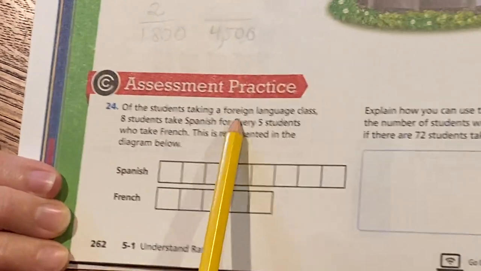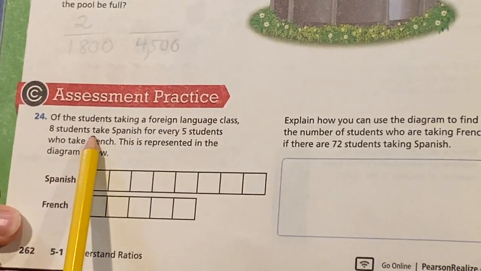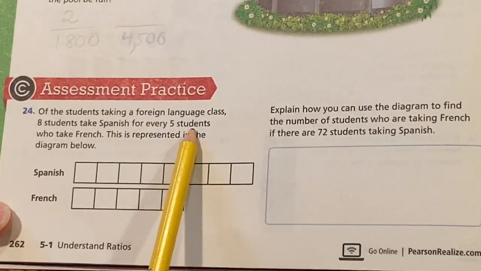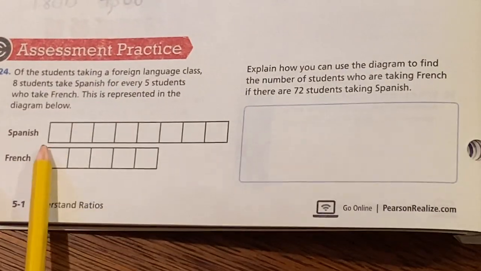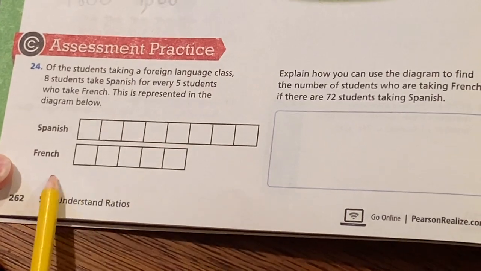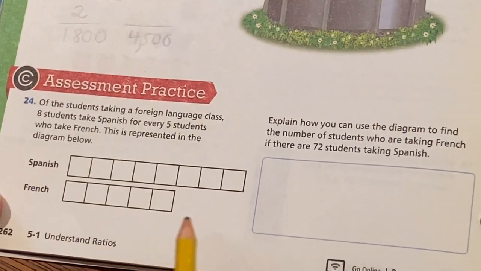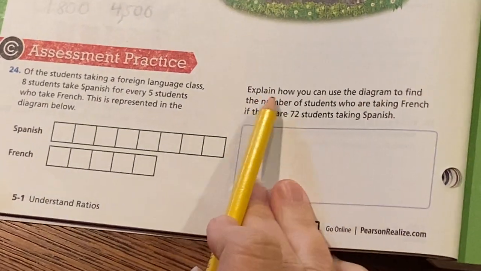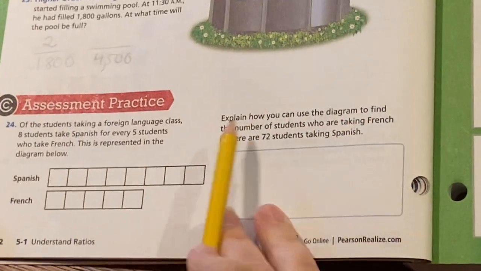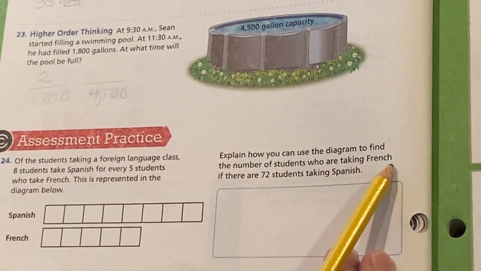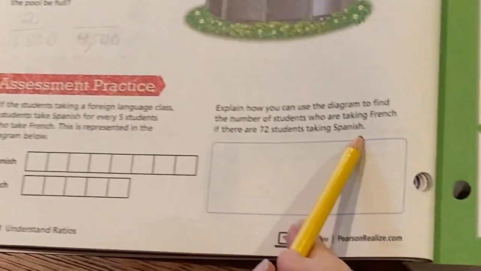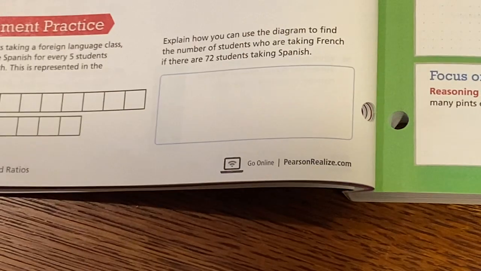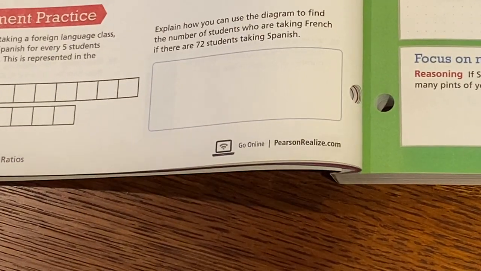Now let's look at these last couple of problems. Of the students taking a foreign language class, 8 students take Spanish for every 5 students who take French. This is represented in the diagram below. Okay, so there's Spanish, there's 8, and French, 5. All right, now explain how you can use the diagram to find the number of students who are taking French if there are 72 students taking Spanish. Okay, now it wants you to use that diagram.